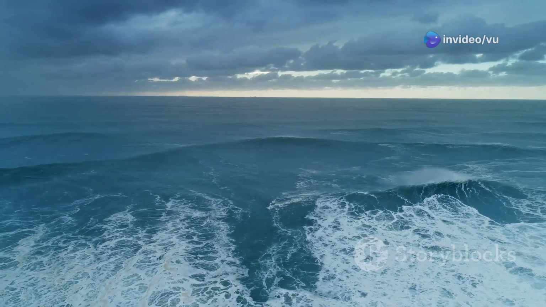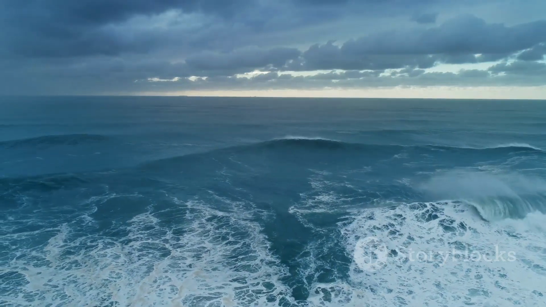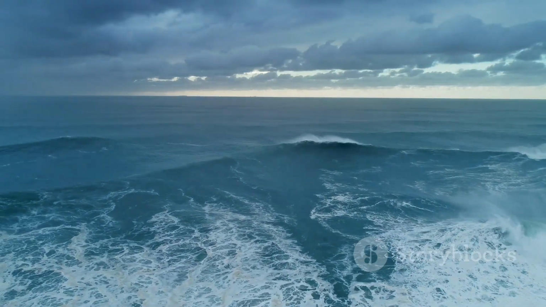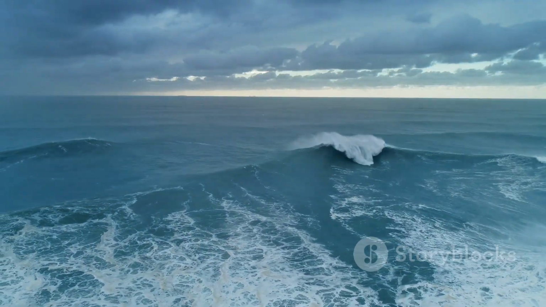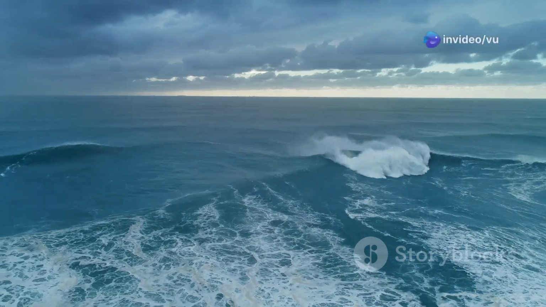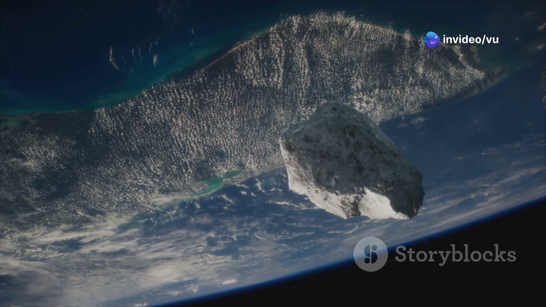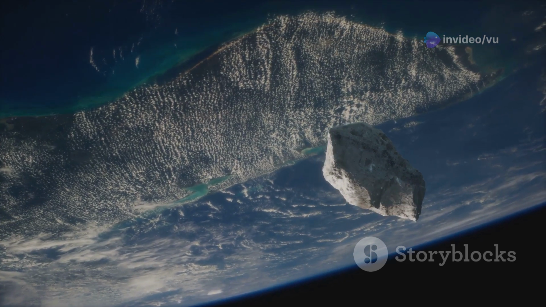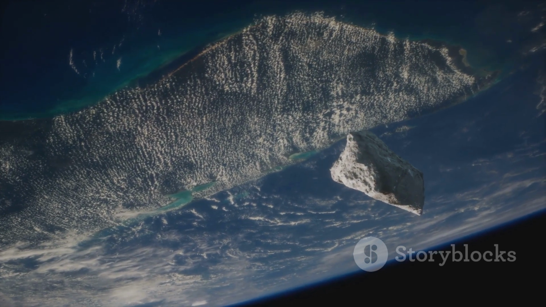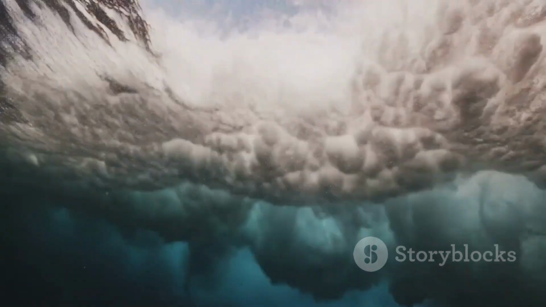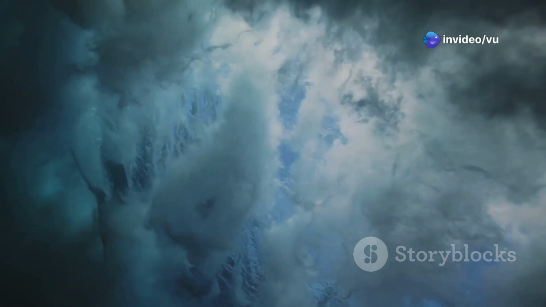These ripples, unlike wind-driven waves, have extremely long wavelengths, often measuring hundreds of kilometers, and can travel across entire ocean basins. Tsunamis can also be triggered by underwater landslides, volcanic eruptions, and even asteroid impacts, each capable of displacing vast amounts of water. Though these events are less common than earthquakes, they still pose significant threats to coastal regions.